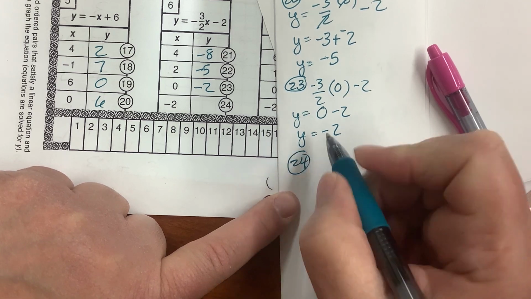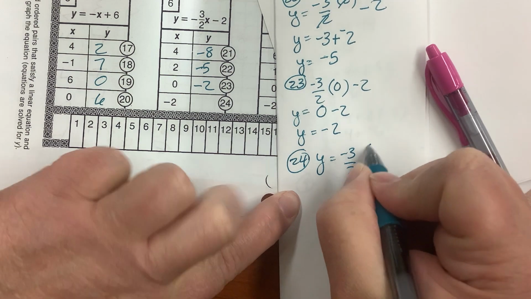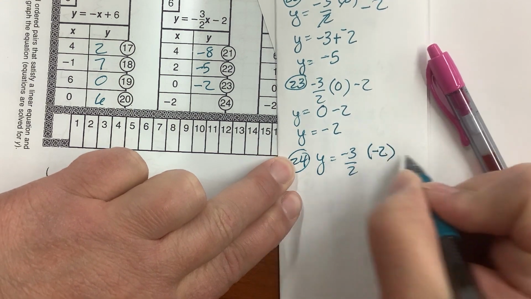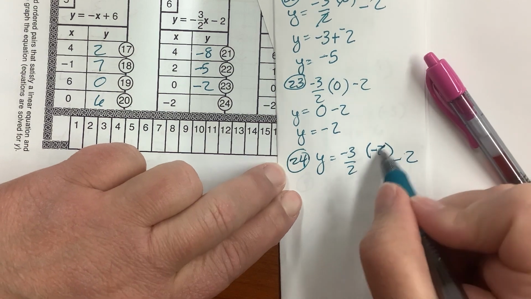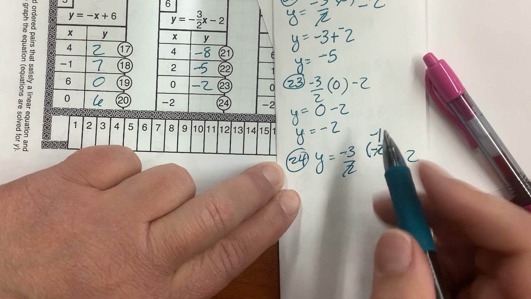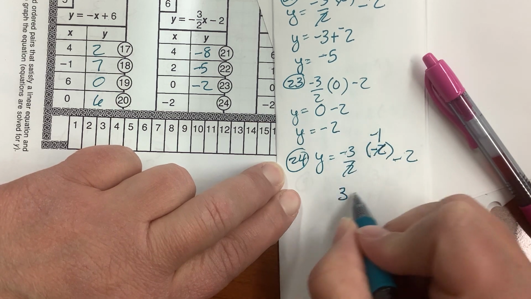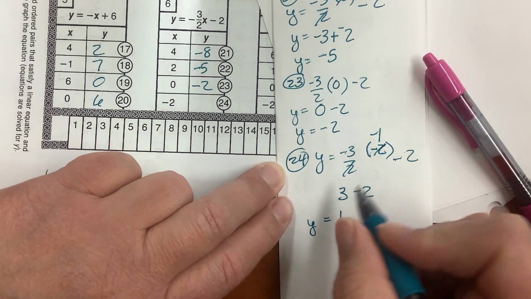24. All right, y equals negative 3 over 2 times negative 2 minus 2. Well, that cancels, and I just get negative 1. Negative 3 times negative 1 is positive 3 minus 2. 3 minus 2 is 1. Y equals 1.